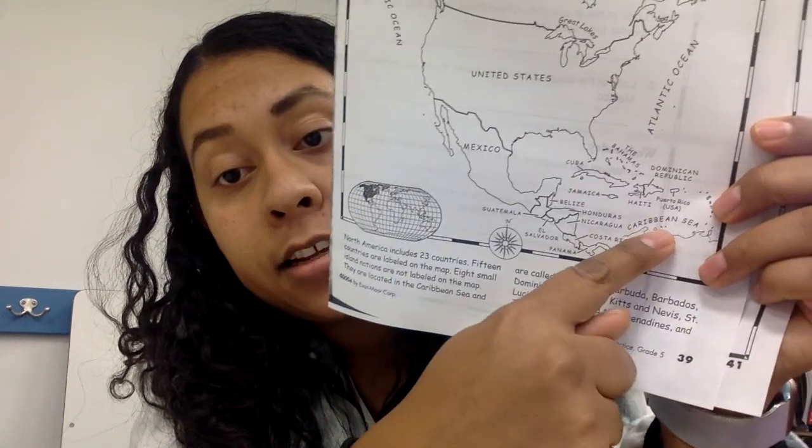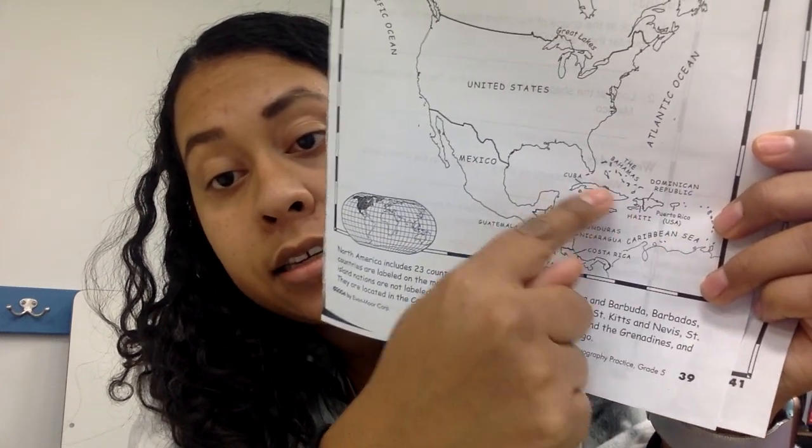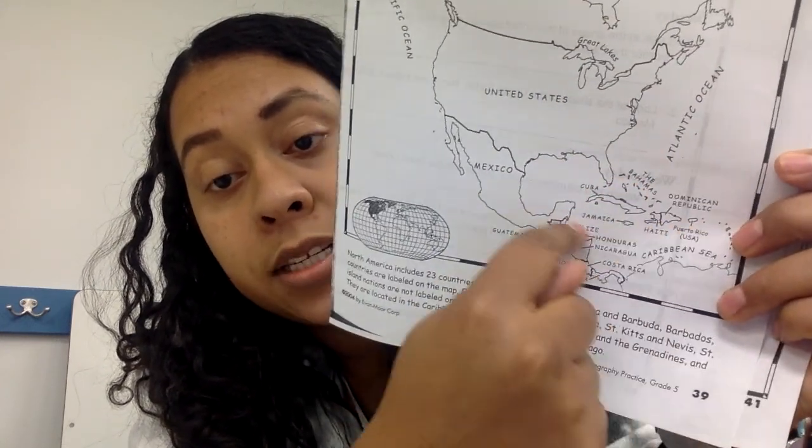Friday number 1. Name 5 larger North American island nations that are located in the Caribbean Sea. So find the Caribbean Sea and name 5 of the larger North American islands. Caribbean Sea. Find those islands. Name the 5 largest ones under Friday number 1.